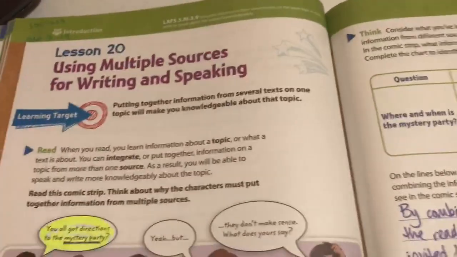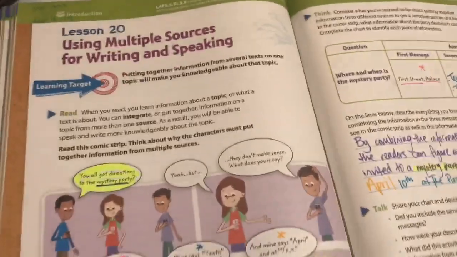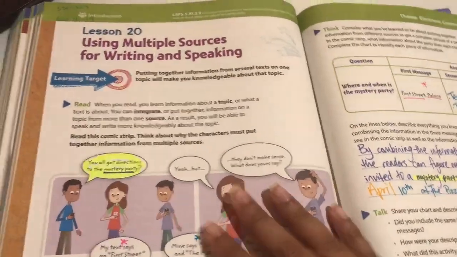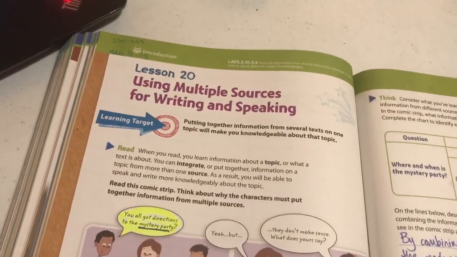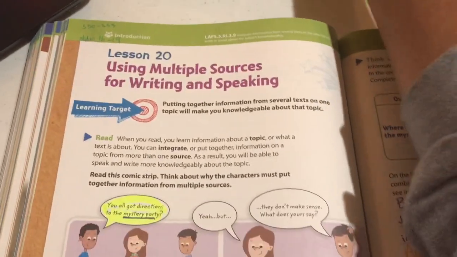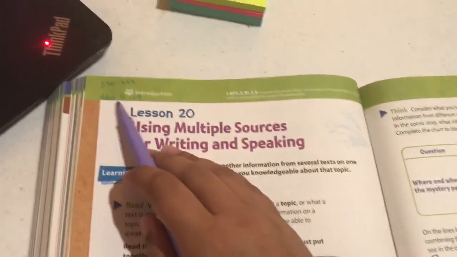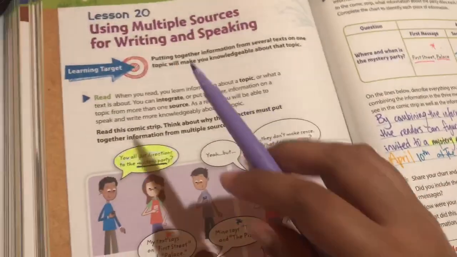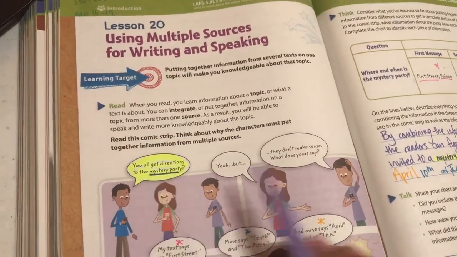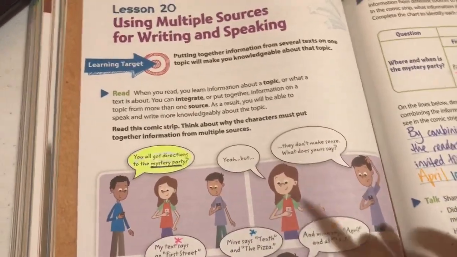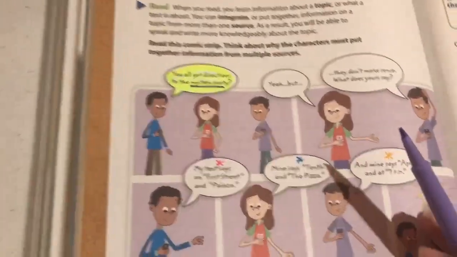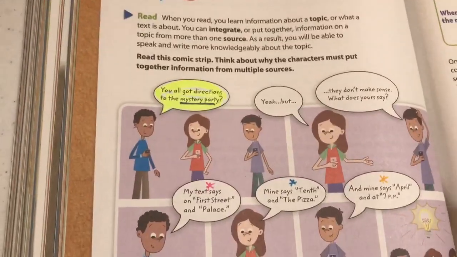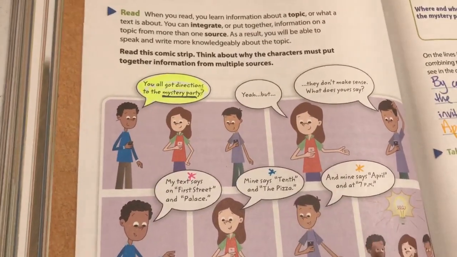Alrighty, so let's move on to these texts right here. This one was just the introductory one, so we're just going to breeze through this one. It starts on slide 16 in your packet, okay? So you see a little conversation going on between these three individuals. They're trying to find out where their mystery party is.